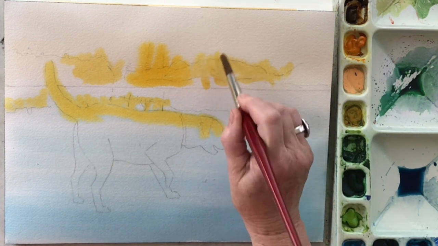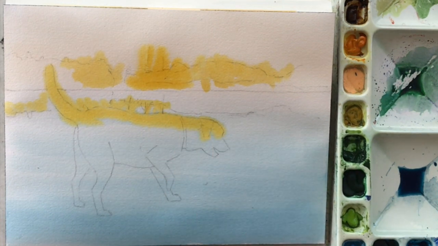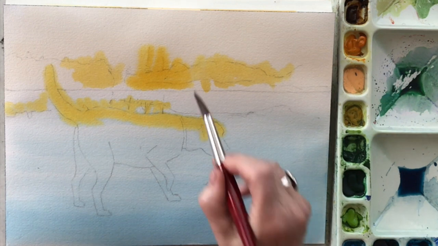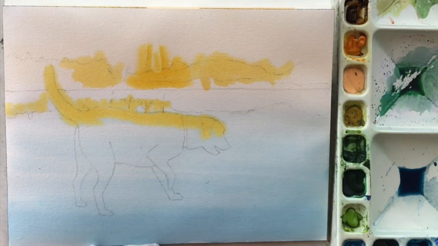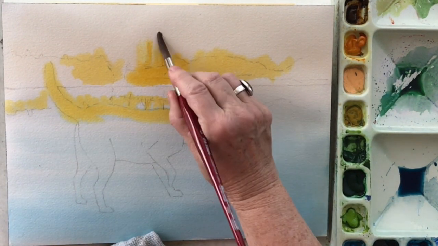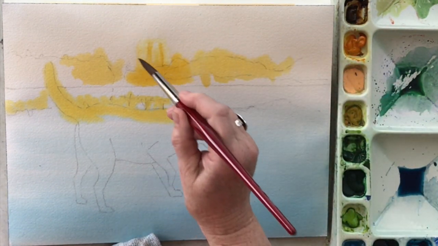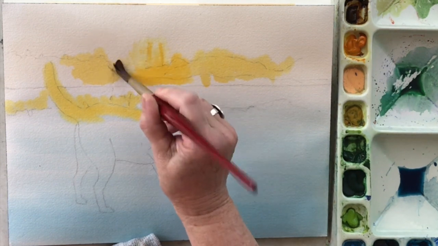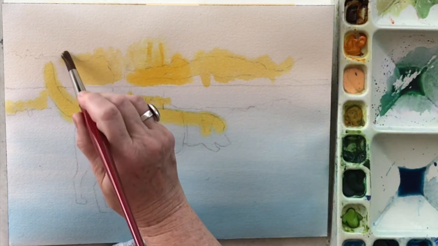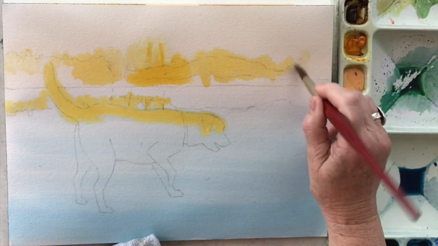I can come down into some trees there. And if I feel like maybe I got too much on, I can come in now, rinse my brush, dry it, and then come in with that damp brush and just pick up some of this paint. It's an almost dry brush, but still a little bit damp. And just let that glow across through there. I don't care if there's a little bit more there, that's fine. And maybe there's a little feeling of this back end there.